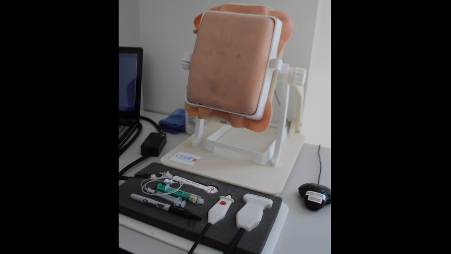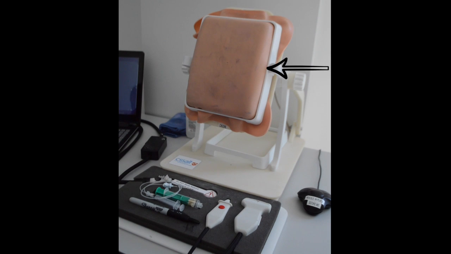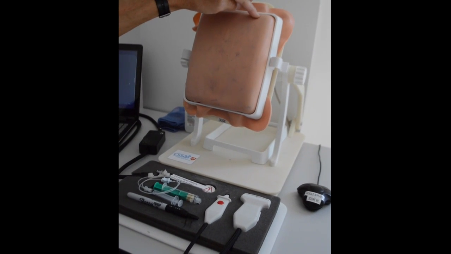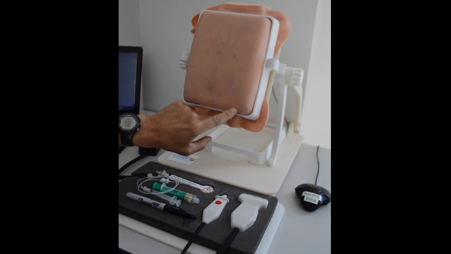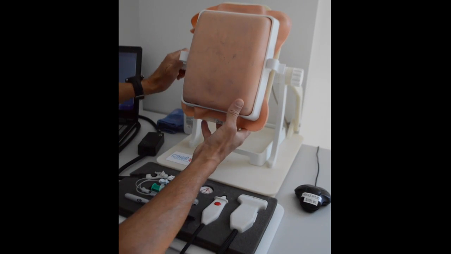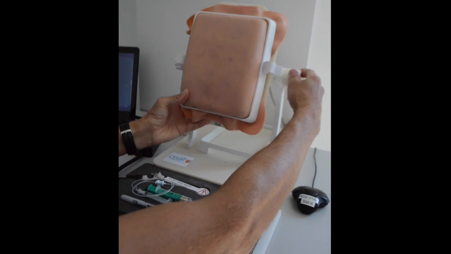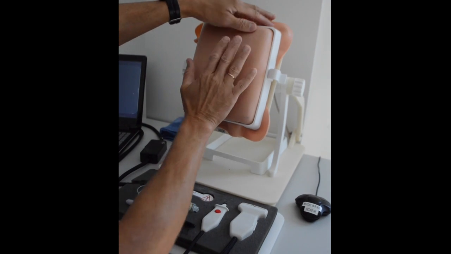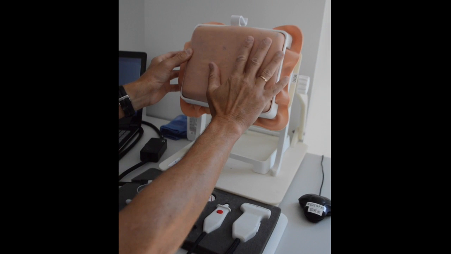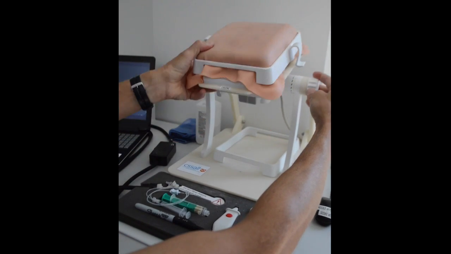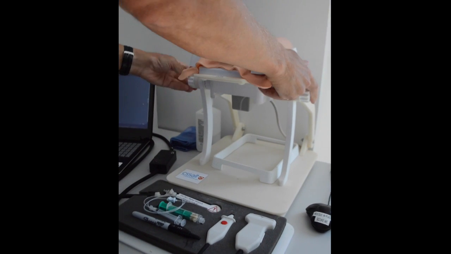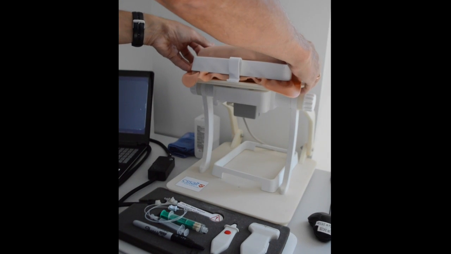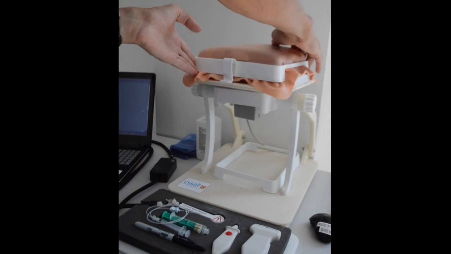Here is the phantom, which represents the patient's back. On this simulator, the most cranial rib is rib 3, and the most caudad rib is rib 8. Depending on the specific objective, you can change the angulation of the patient's back and orient the patient from a sitting position to a lateral position. If you wanted to, you can even orient the patient to a prone position. In this prone position, you can move the patient to having their head either to the left or to the right side.